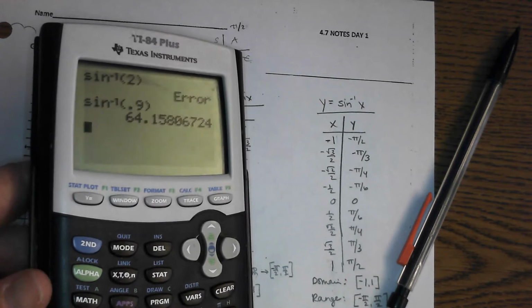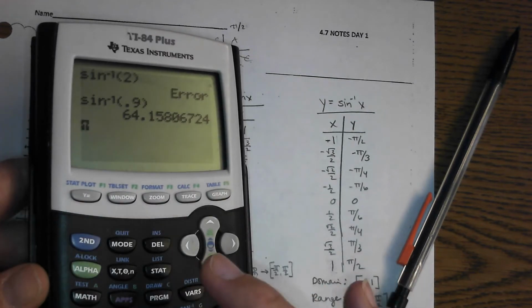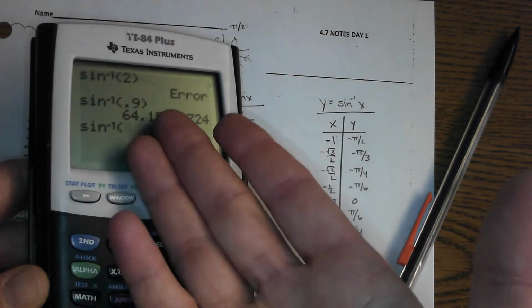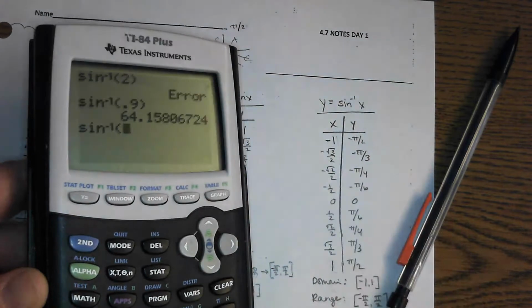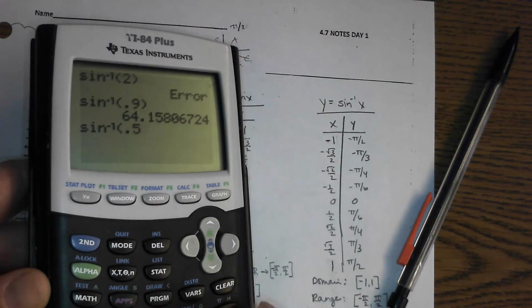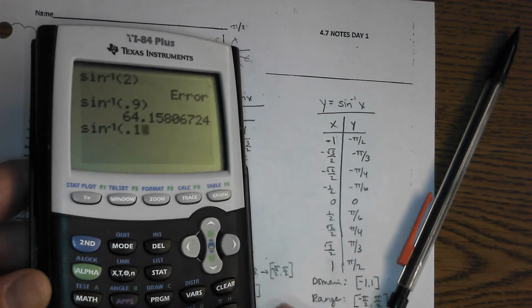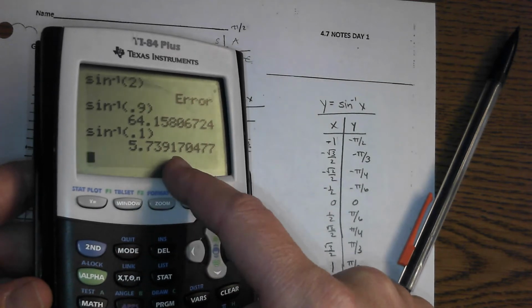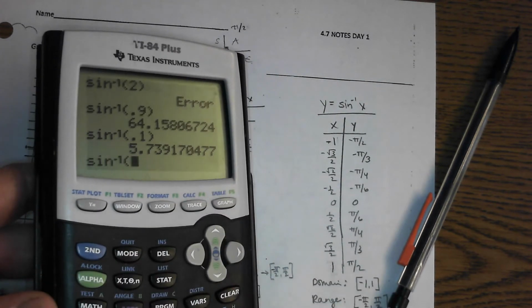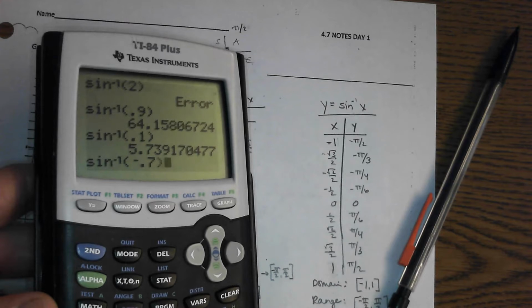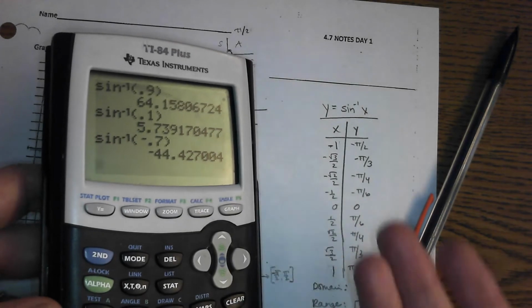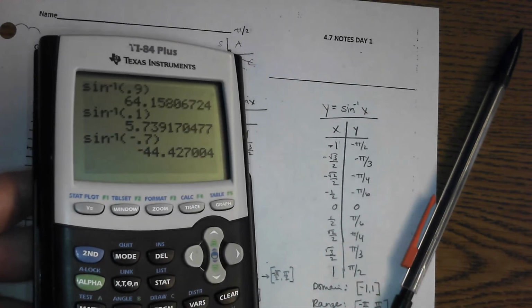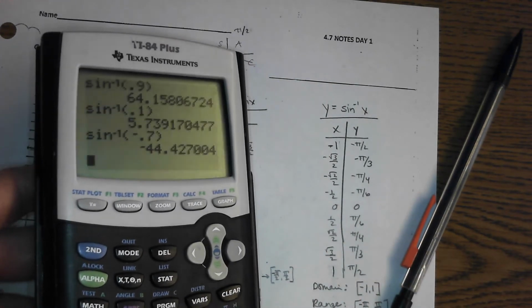Agreed? If I do inverse sine of, again, I have to pick something between negative 1 and 1, so I'll do 0.1. I get something that's between negative 90 degrees and positive 90 degrees. If I do inverse sine of negative 0.7, I get something that's between negative 90 degrees and positive 90 degrees. Follow? Okay? So, what does this look like?